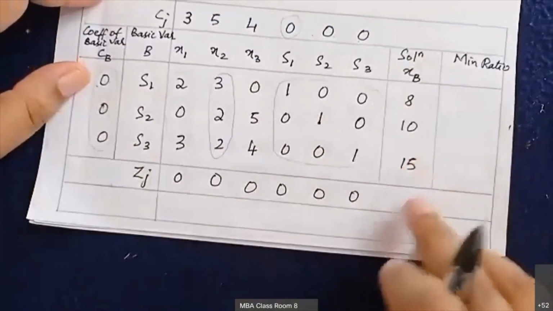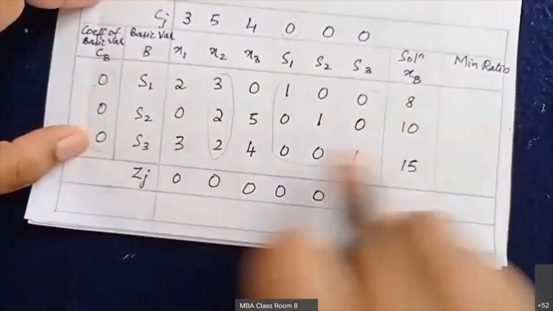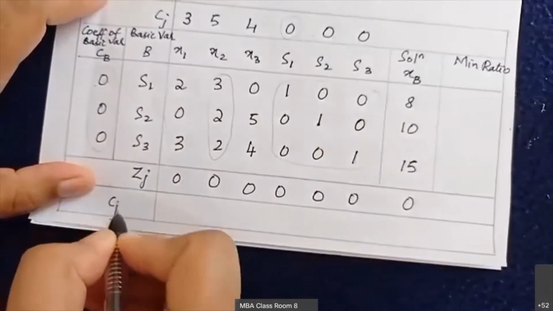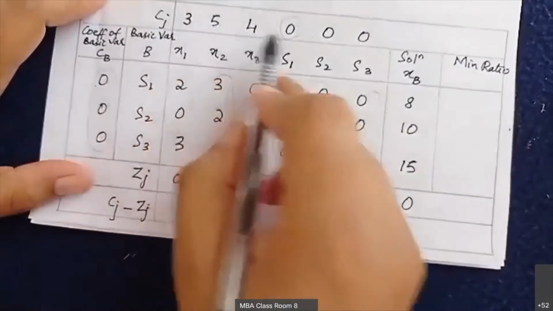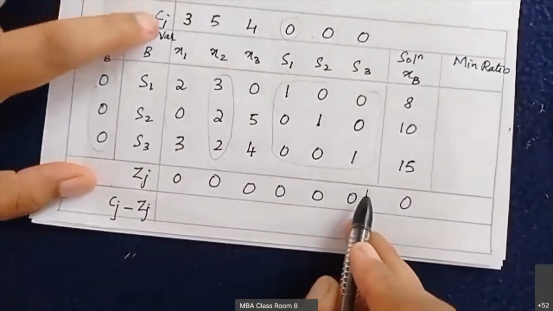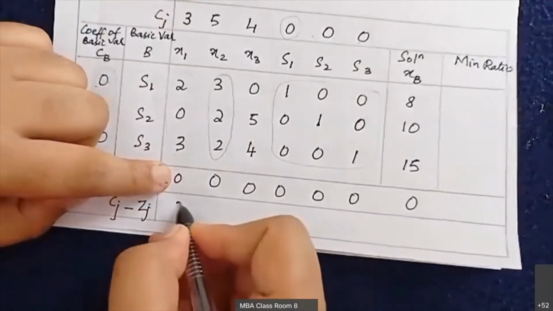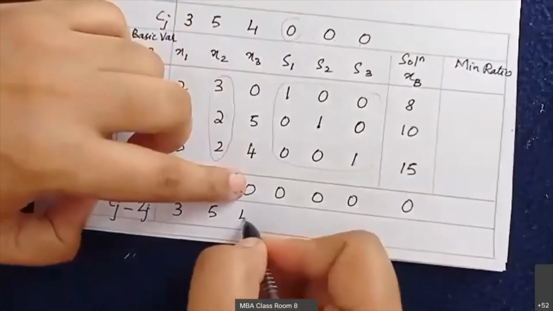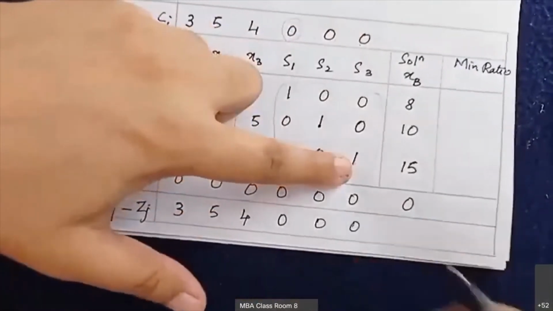For the solution also, you can find the multiplied number: 0 into 8 plus 0 into 10 plus 0 into 15. What is the value? 0. Now you need to find Cj minus Zj. Cj is this value: 3, 5, 4, 0, 0, 0. That minus Zj, which you have already found over here. So 3 minus 0 is 3, 5 minus 0 is 5, 4 minus 0 is 4, 0 minus 0 is 0, 0 minus 0 is 0, 0 minus 0 is 0.